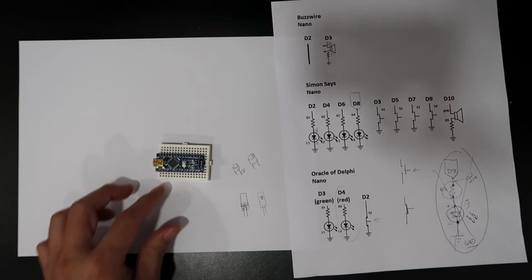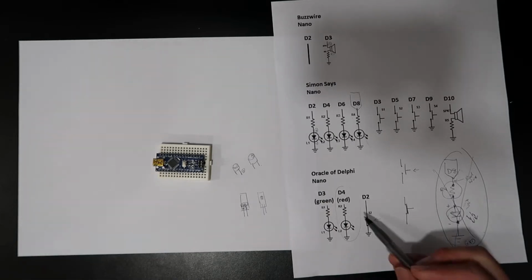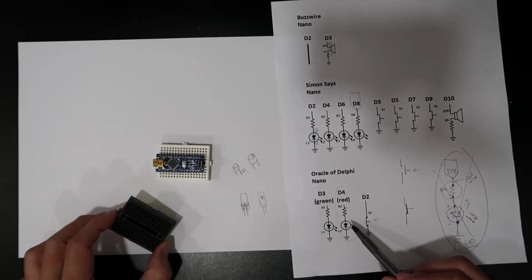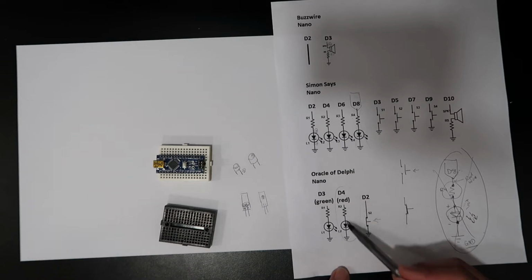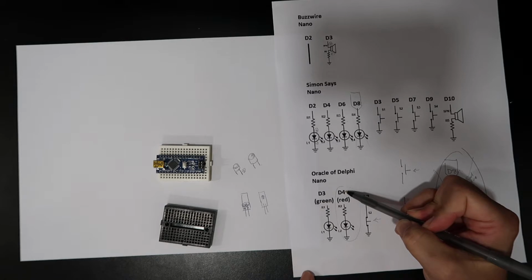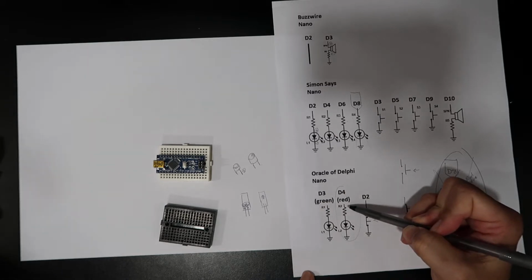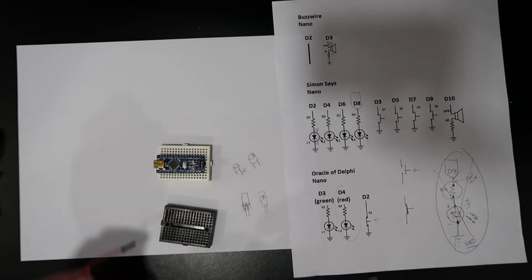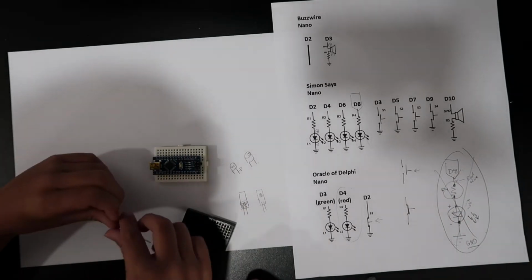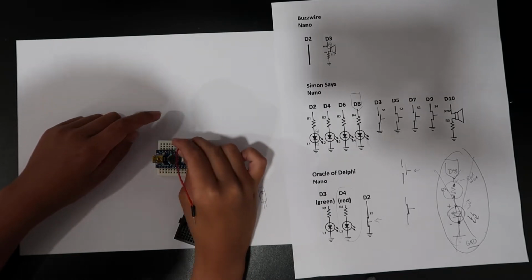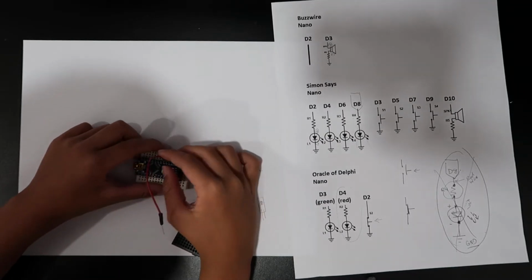So if we want to build this, we need a breadboard. Adam's trying to tell you breadboard. So if we want to build this circuit, for instance, we will connect port D4 on the Arduino to one end of a resistor. Adam, can you connect this to D4 somewhere on the breadboard? Okay.